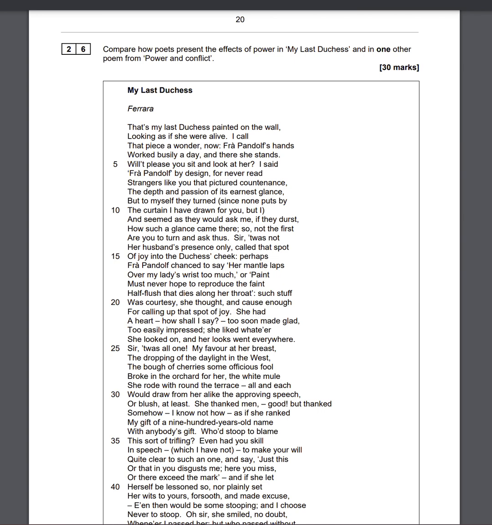Firstly, I would be highlighting compare. Compare tells us that we need to be looking out for similarities and differences in this poem and one other, one that we know really well. The next bit of the question to identify or highlight is the effects of power. Okay, a fairly broad question. There's lots of poems that look at the effect of power, so that gives us a clue.